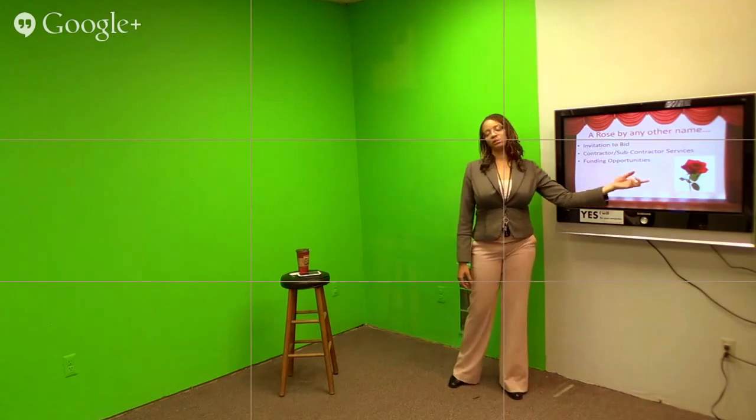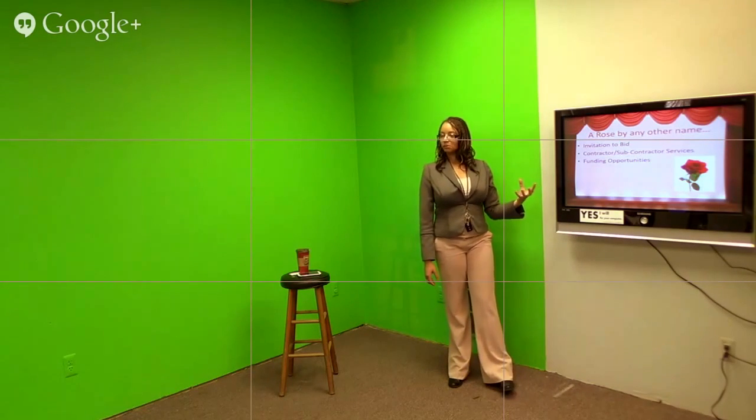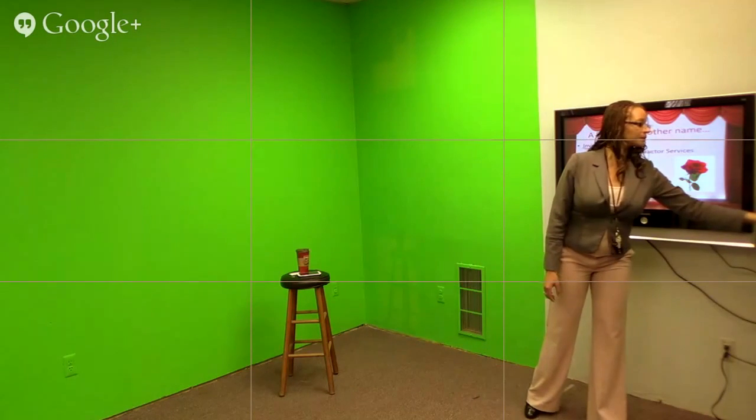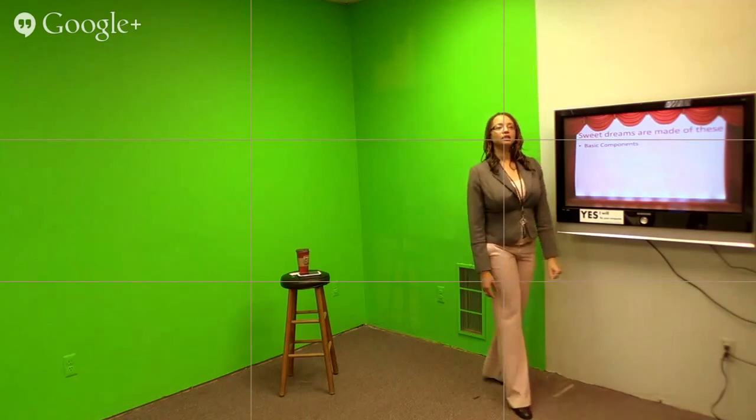And then there are funding opportunities. And so a lot of people will list proposals or opportunities to get monies through what they call funding opportunities. Can you give an example of a funding opportunity? Sure.